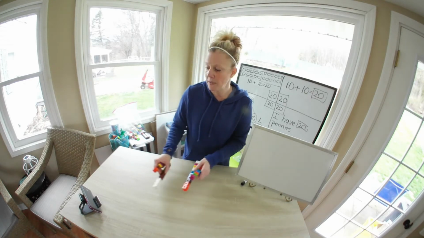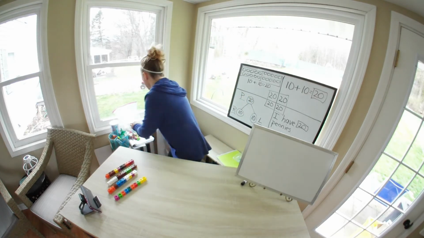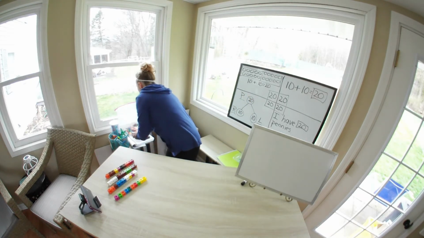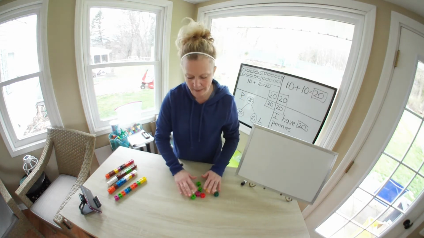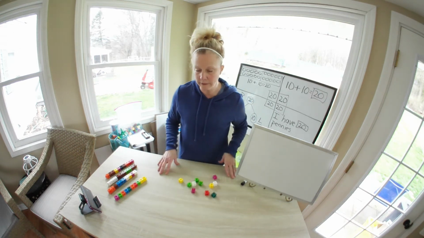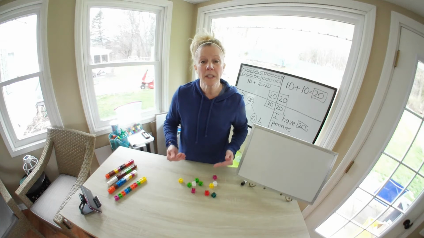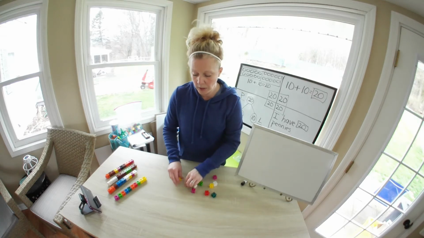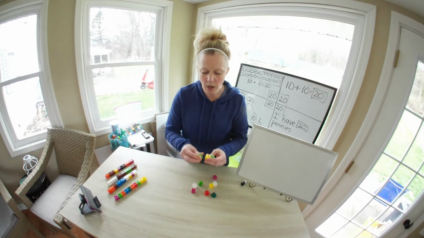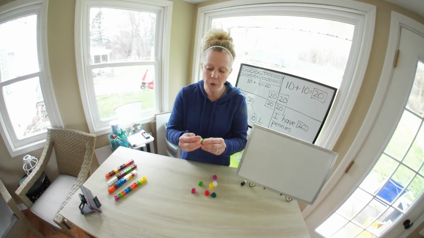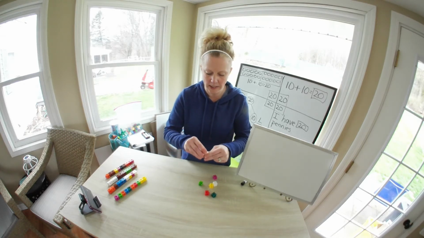Now, let me show you something else. I have some more cubes. So again, how many do I have? Well, we're going to do the same thing. What we're going to do is put them into groups of 10. So let's see how many groups of 10 I can make here. So let's take a quick look.